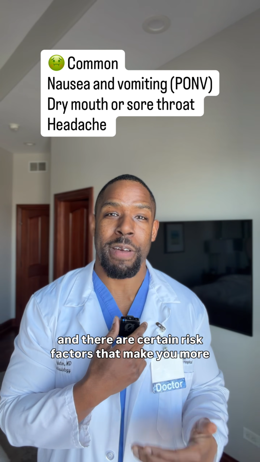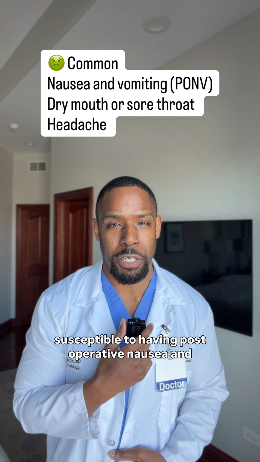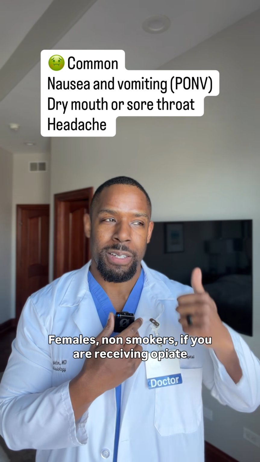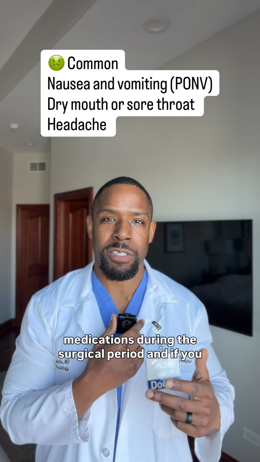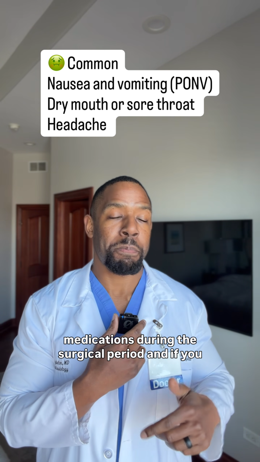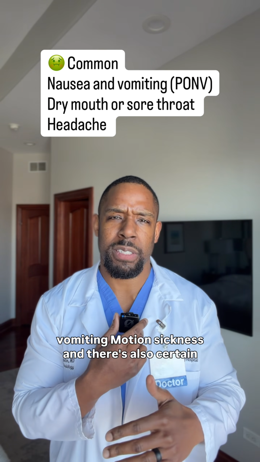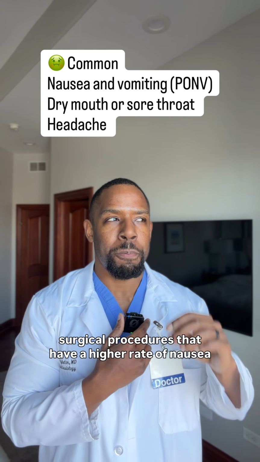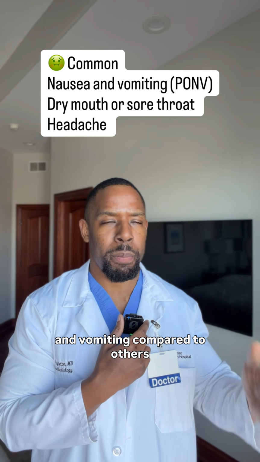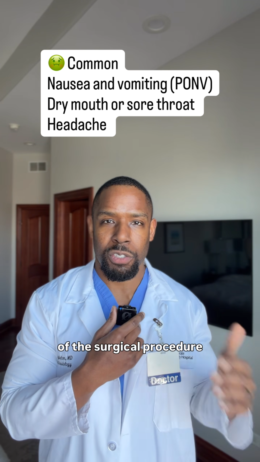And there are certain risk factors that make you more susceptible to having postoperative nausea and vomiting. Females, non-smokers, if you are receiving opiate medications during the surgical period, and if you have a history of postoperative nausea and vomiting, motion sickness, and there's also certain surgical procedures that have a higher rate of nausea and vomiting compared to others. There's also some other risk factors such as the length of the surgical procedure.